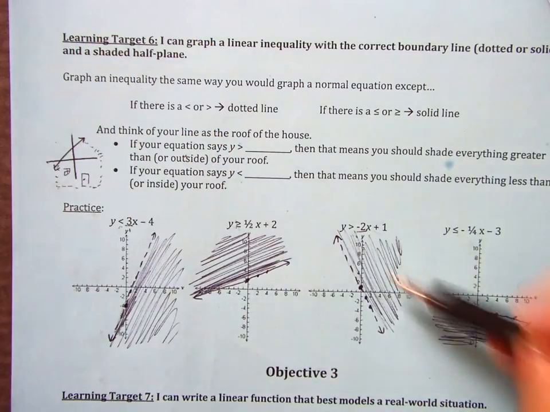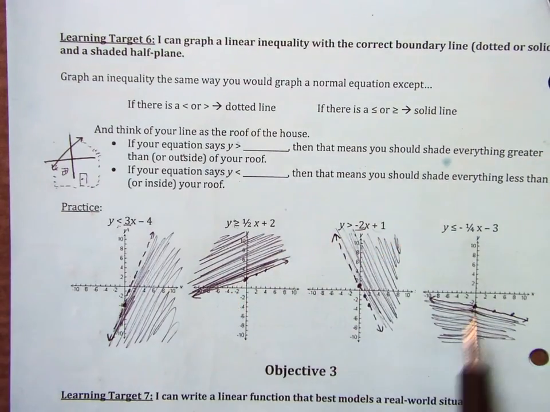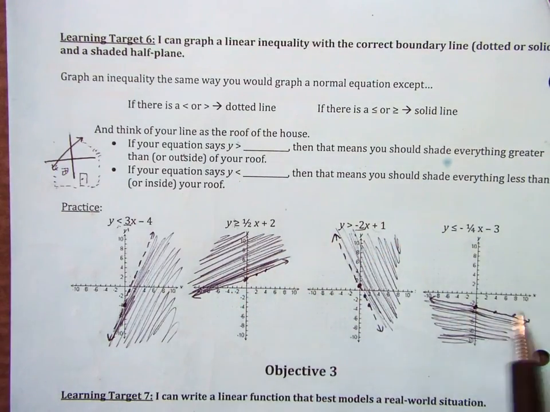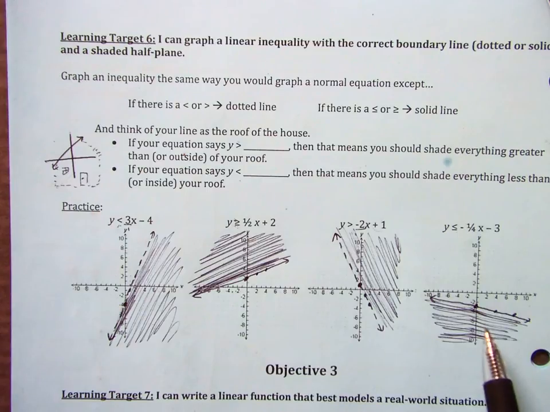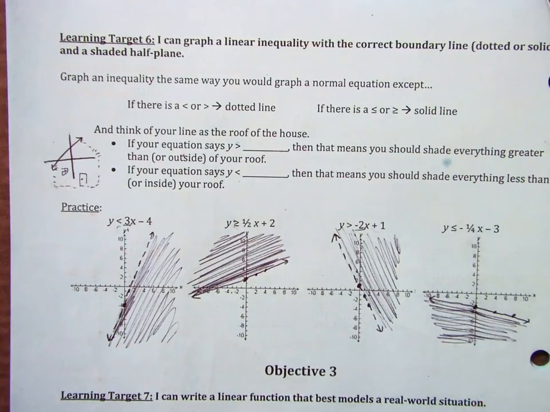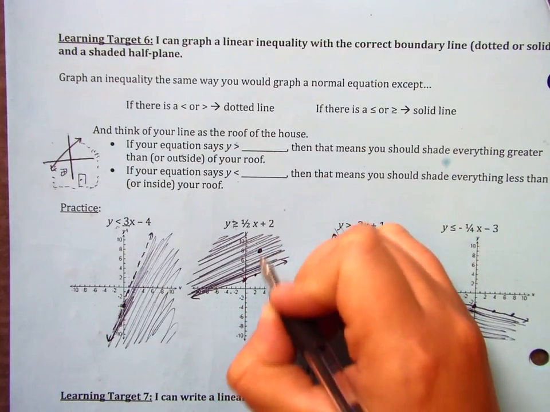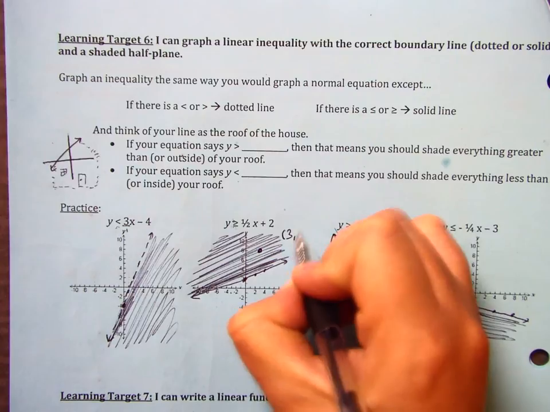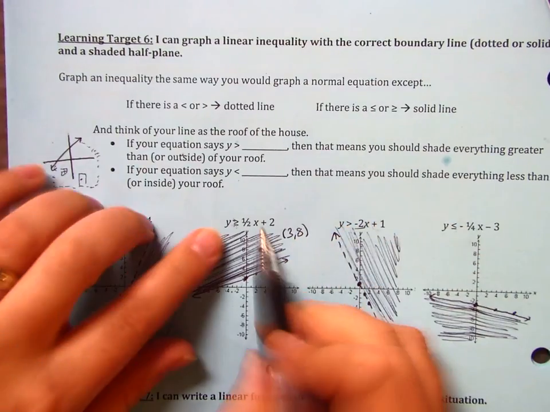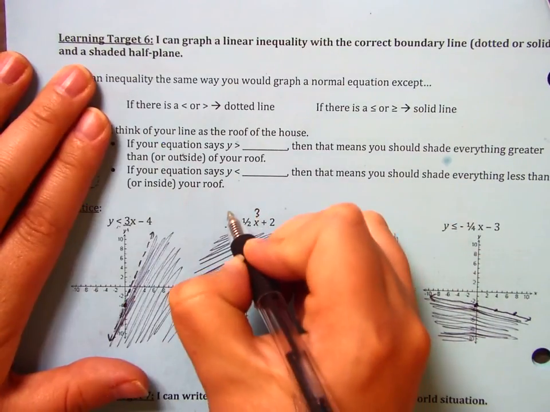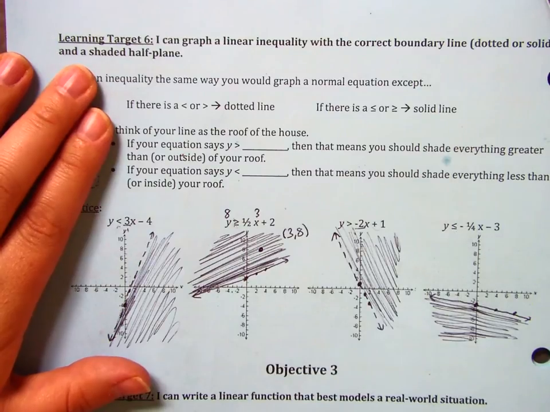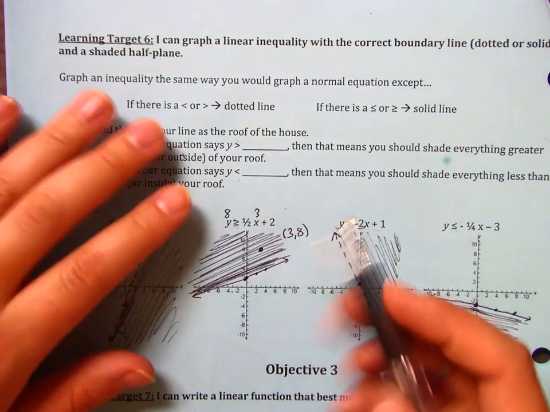Now, each of these shaded parts, and in this one also including the line, represent all the ordered pairs that would make this inequality true. Let's say we look at this one. So if I pick this point right here at, say, 3, 8, if I were to put a 3 in for x and an 8 in for y, it would make that inequality true.